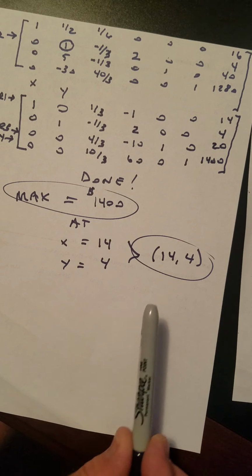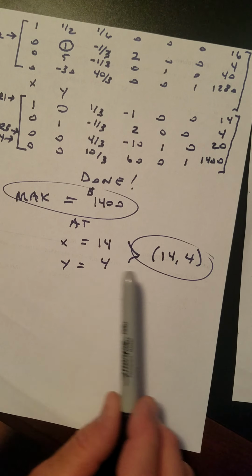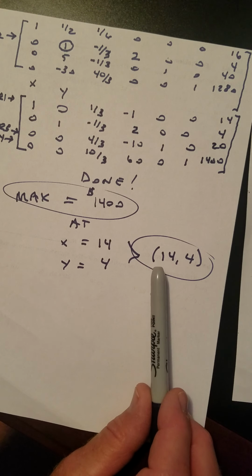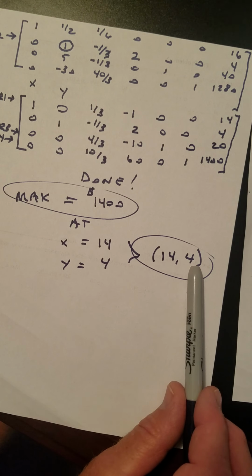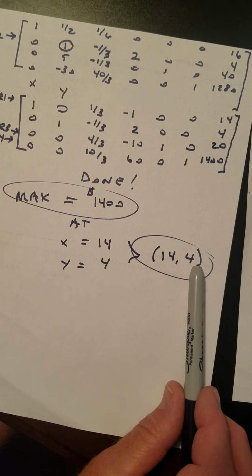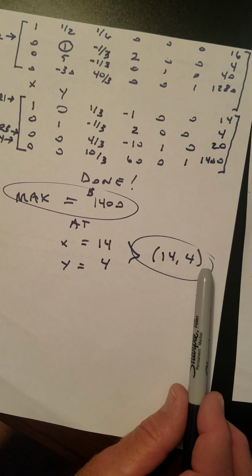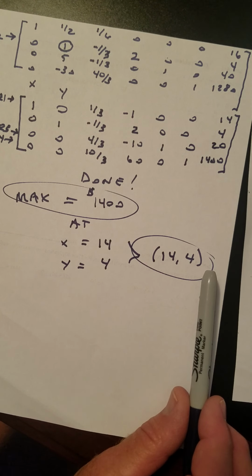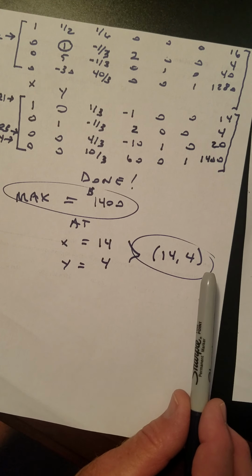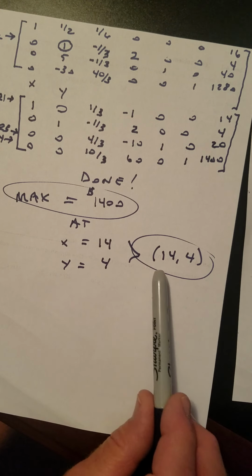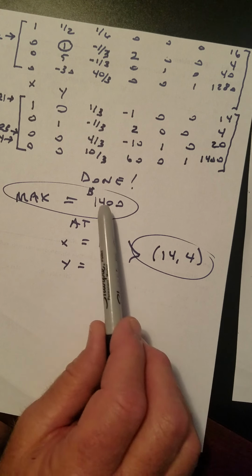So in this problem, I think that was sofas and chairs. So they're telling them we need to aim towards 14 sofas and 4 chairs and you'll make the most money. You're being efficient. You're working with whatever resources they're giving you, because they're limited. And this is utilizing your resources and making you the most money.